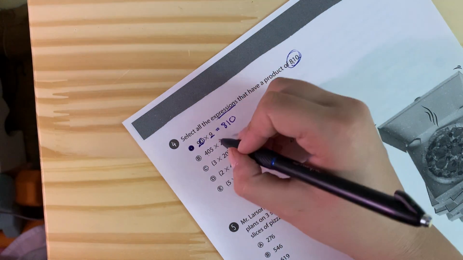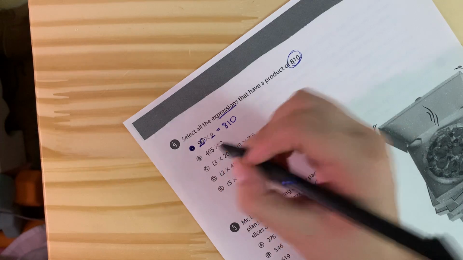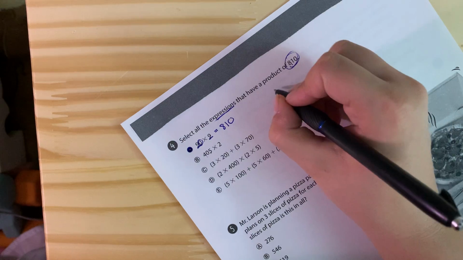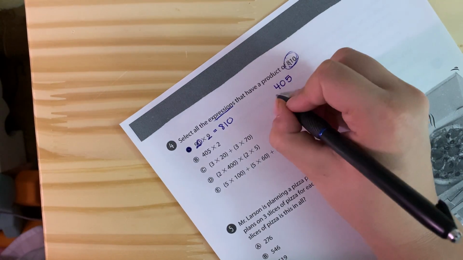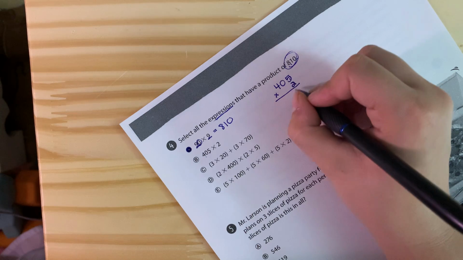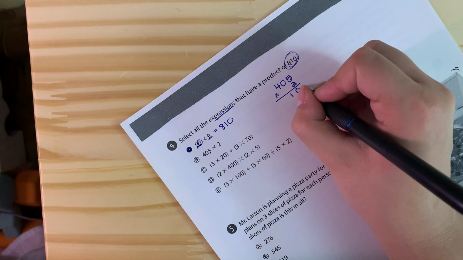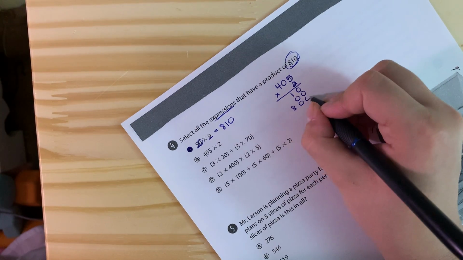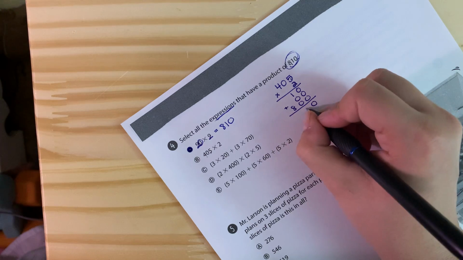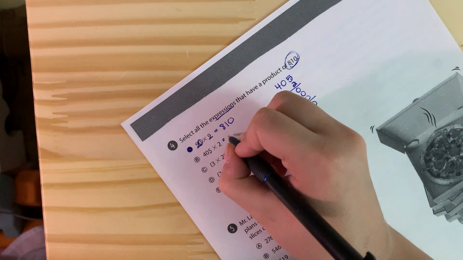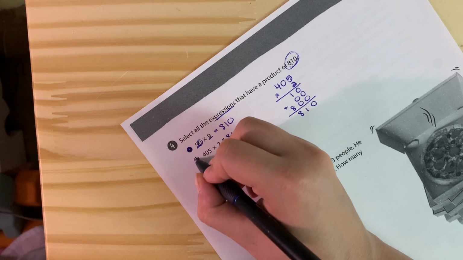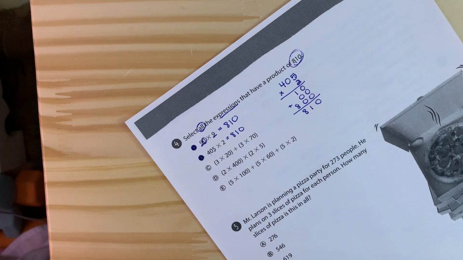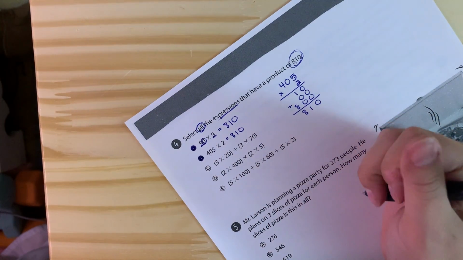Now, for 405 times 2, it's not as easy because there's a 5 in the ones place. So for this one, I would just do it out to the side. So 405 times 2. 5 times 2 is 10. 2 times 0 is 0. And then 2 times 400 is 800. If we add them all together, look at that. We have 810, which is the number we're looking for. So it's also B, but it says select all the expressions. So we know there's more than one, so we're going to check each and every one of these.